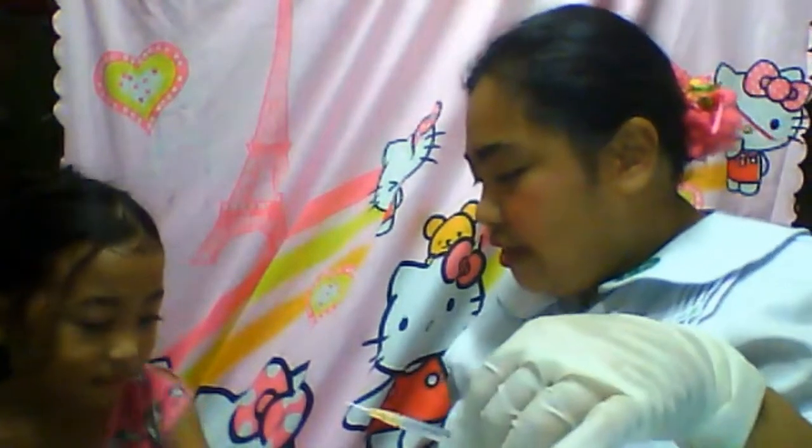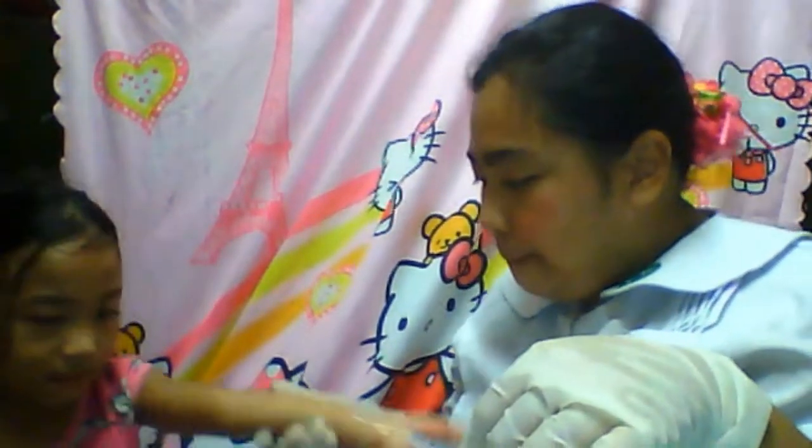Alright. And then we hold it like this, because again we will be having a 10 to 15 degree angle, so it's almost flat to the skin. Okay, and then while holding the patient's arm taut, we do it like this.